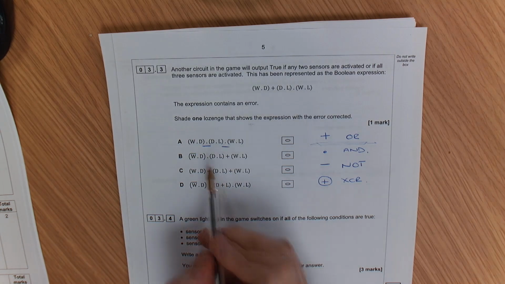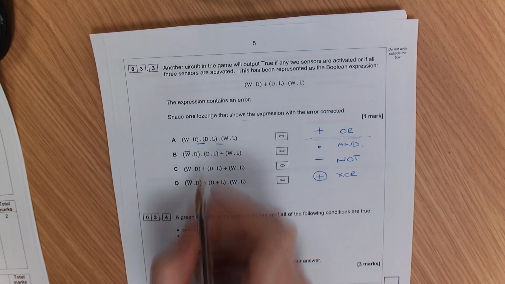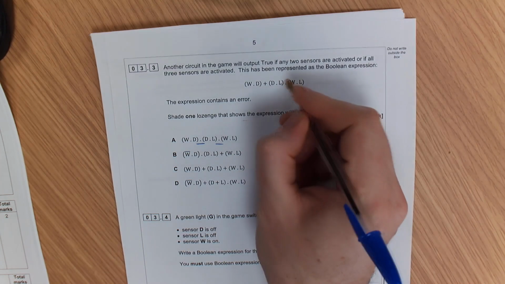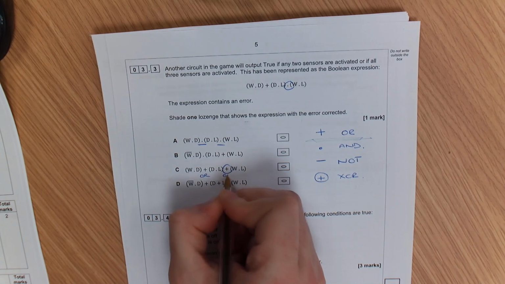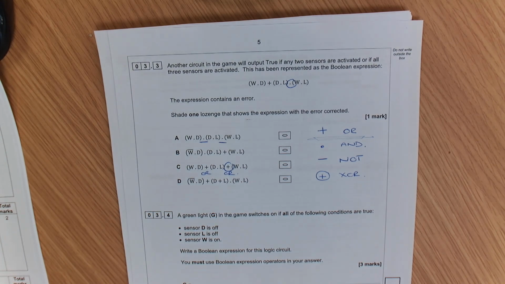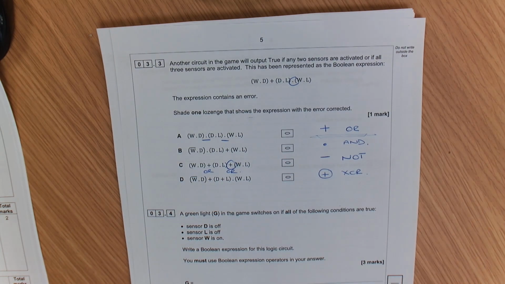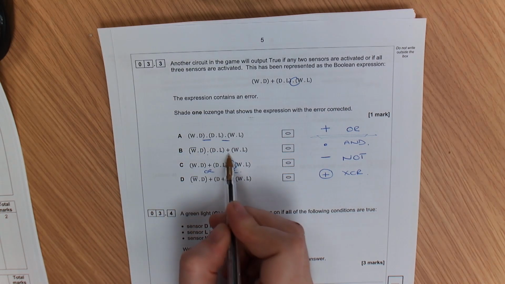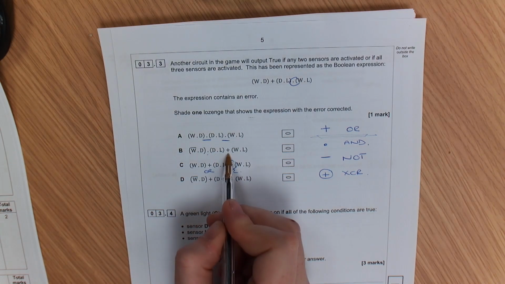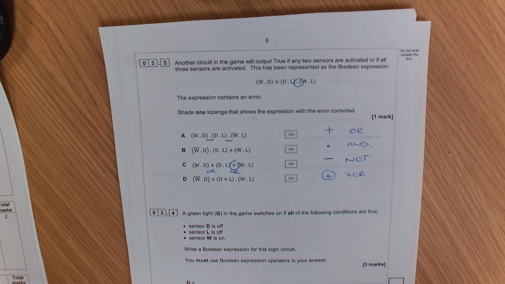You don't even need to understand what's going on inside these. Really, it was this here that fixed it. Because that means I could or all of the sensors. Okay, it's about looking at what the symbols mean and understanding it. Because this here, because of the and or, it changes the outcome. By having 2 ors, it means any can be on.